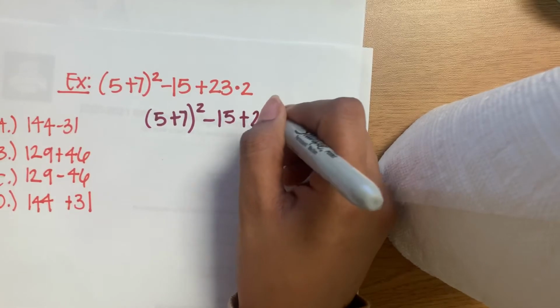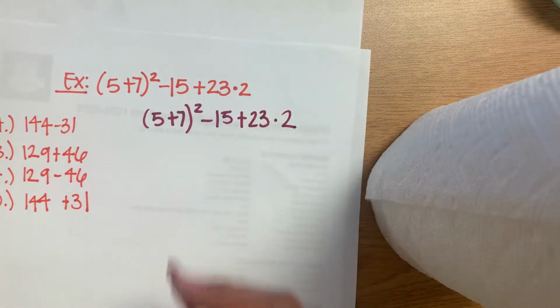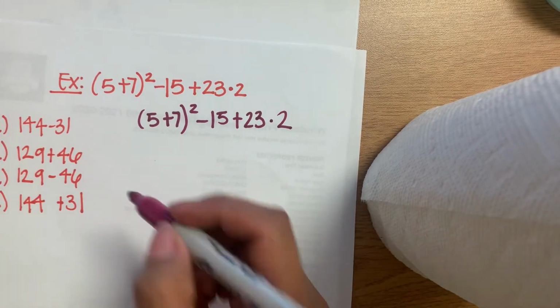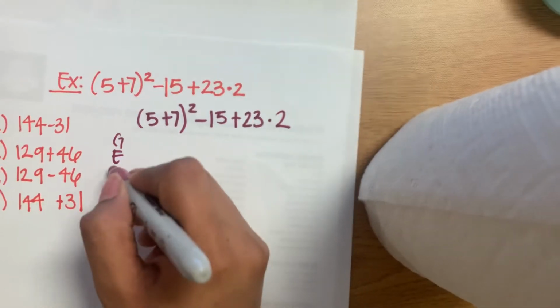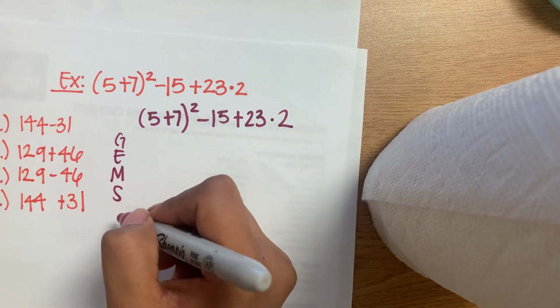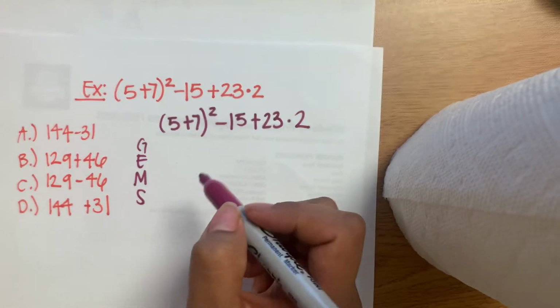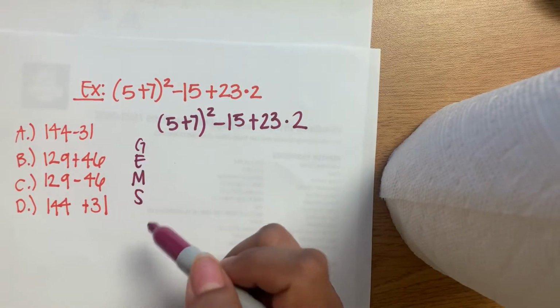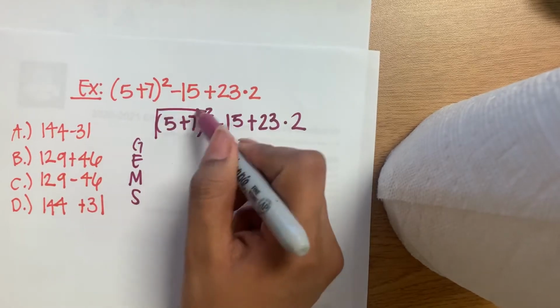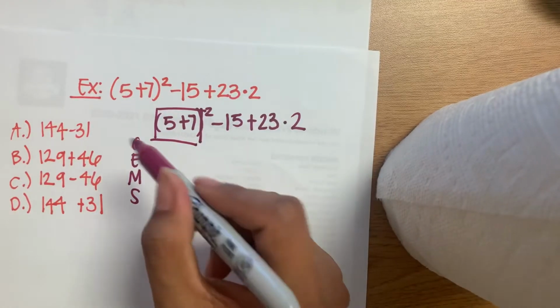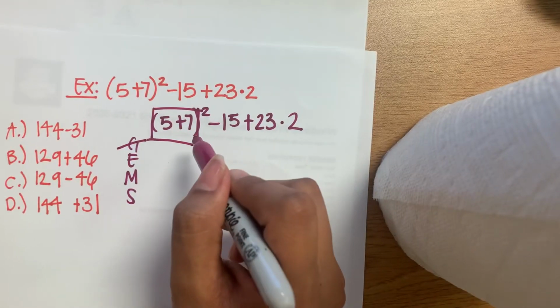So I'm just rewriting the problem down so I can work this down. So remember, the first thing is listing the word GEMS. We have to list this word down so we know what we are working on. Here our G stands for grouping. We have grouping right here. I am going to box as I go.